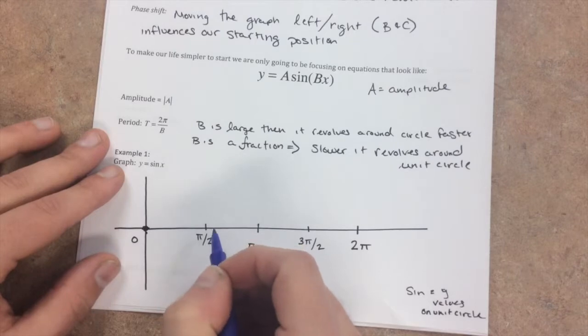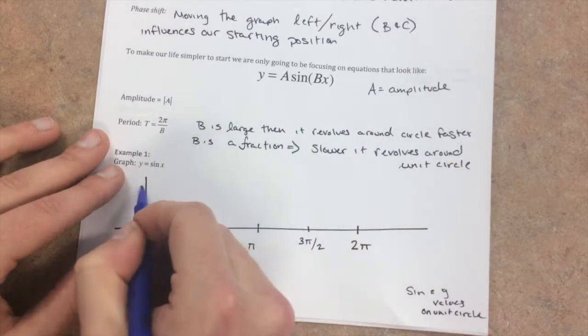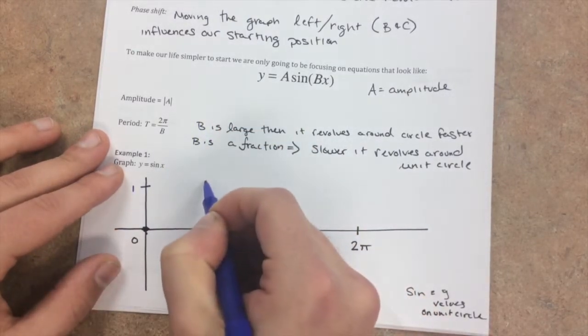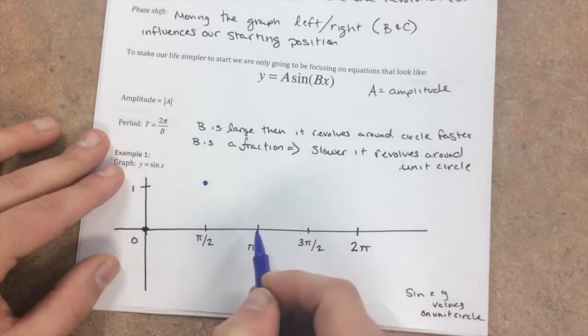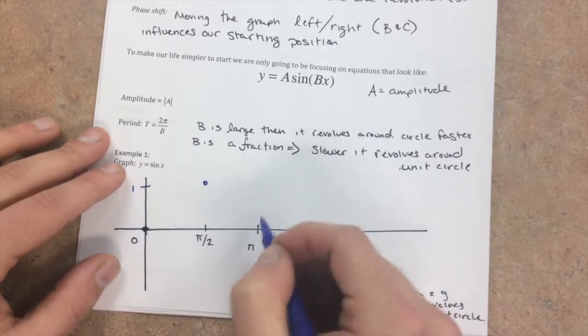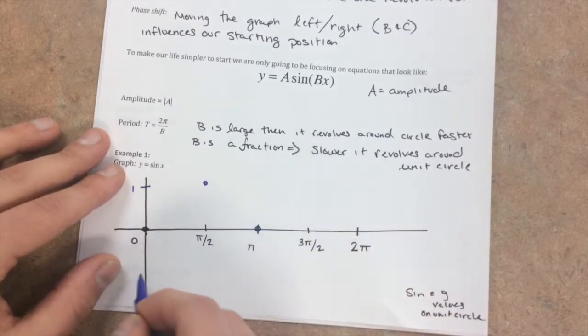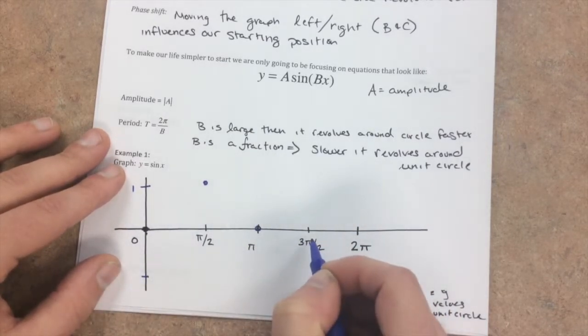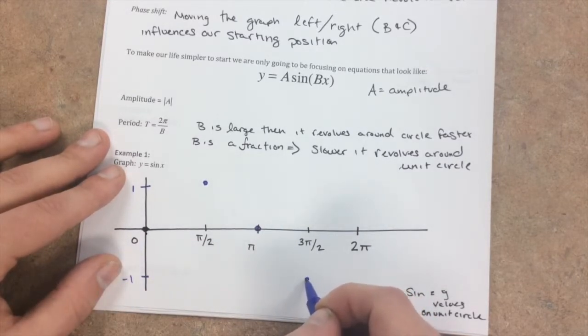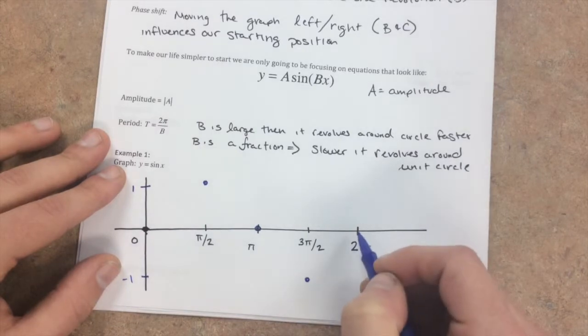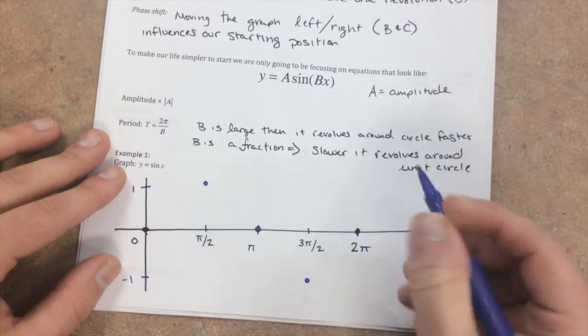The sine of pi over 2, so the sine of up here, is 1. So we put our dot at pi over 2, comma 1. The sine of pi, we go in our unit circle again, we see that it's 0 again. The sine of 3 pi over 2 is negative 1. And then the sine of 2 pi is back to 0.